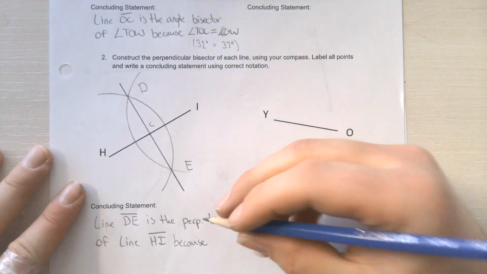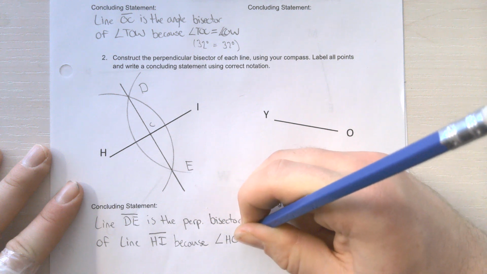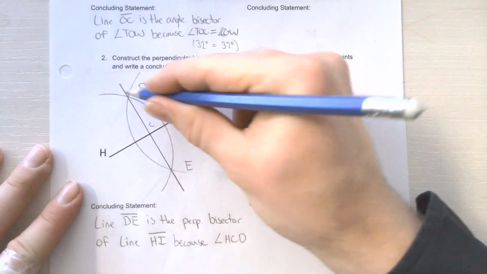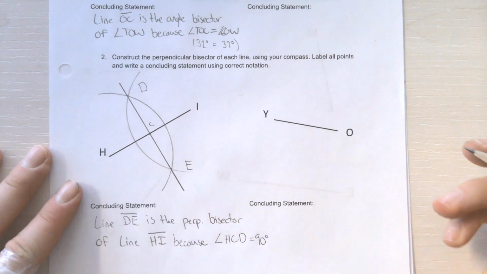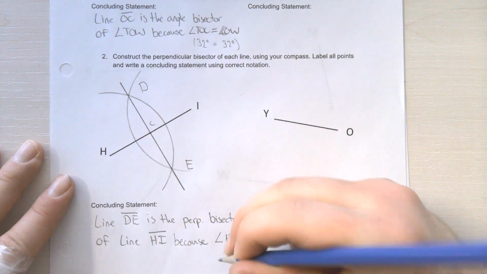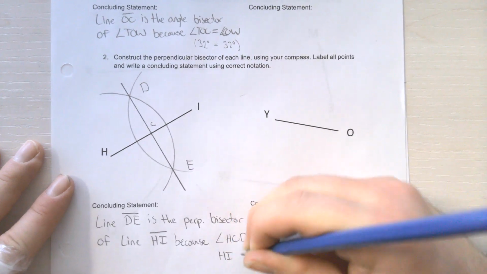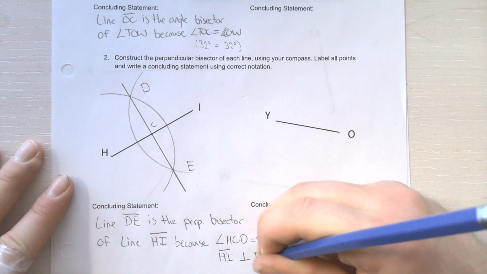You can either say something like angle HCD, so this angle here, is 90 degrees, or you could also say because HI is perpendicular to DE.